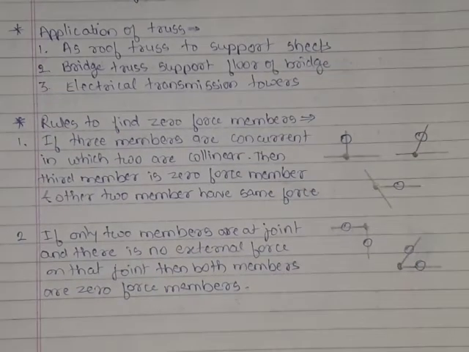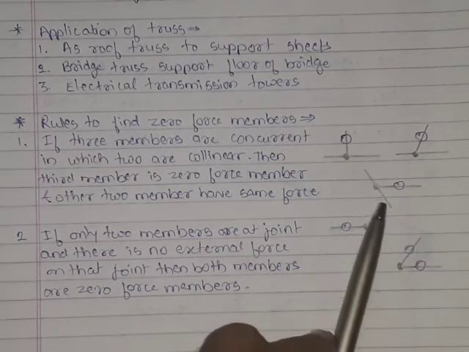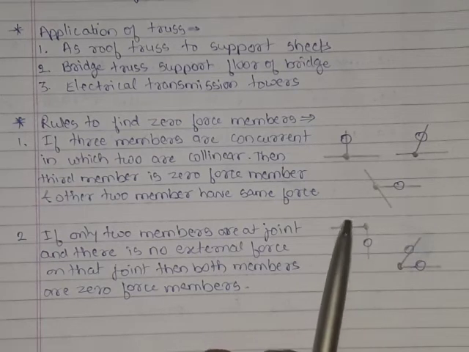One other condition which we have to use is that if there are two members connected at a joint and there is no external force acting on the joint, then the force in both members will be equal to 0.